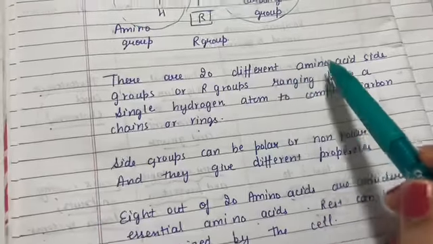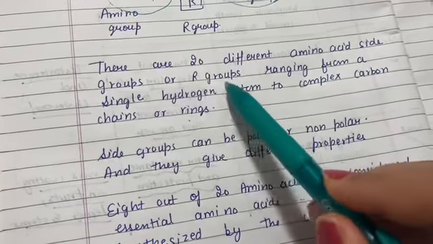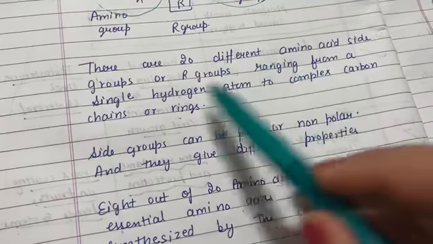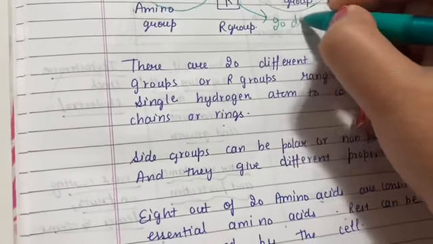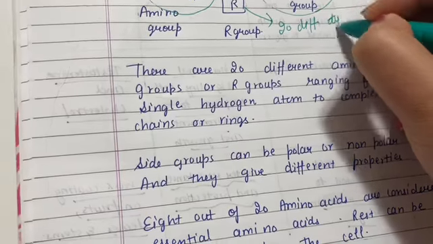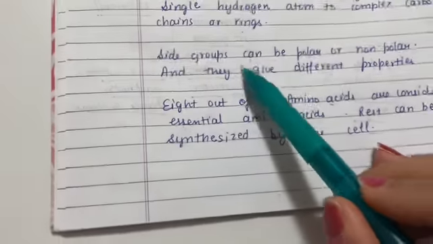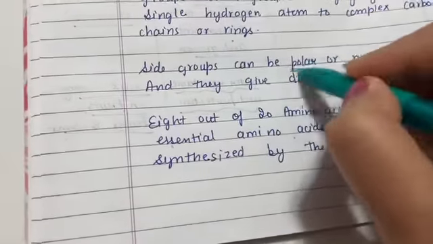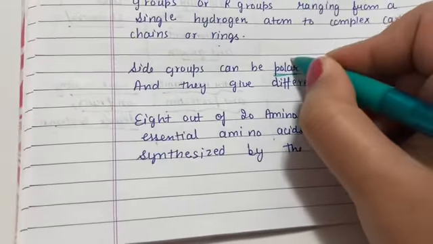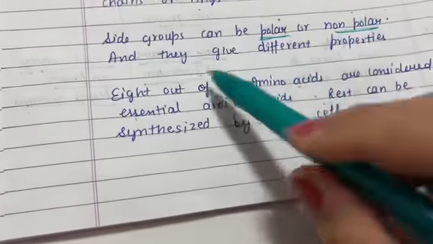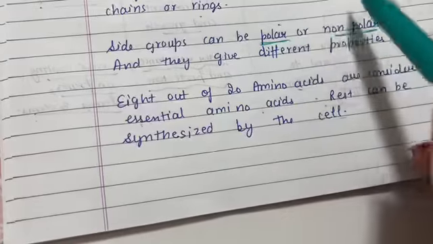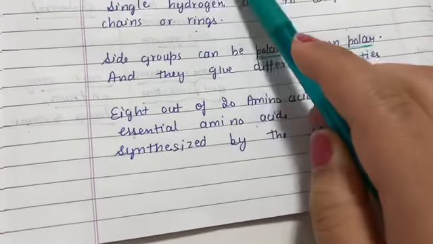There are 20 different amino acid side groups or R groups, ranging from a single hydrogen atom to complex carbon chains or rings. There can be 20 different types. Side groups can be polar or non-polar. Polar ones can easily dissolve in water, non-polar ones are not able to dissolve in water, and hence they give different properties, because if the R group is different, the properties are going to change.